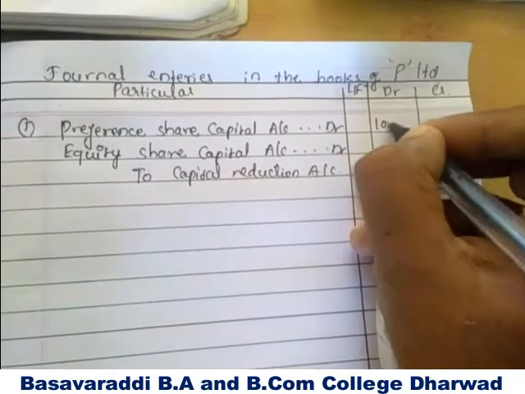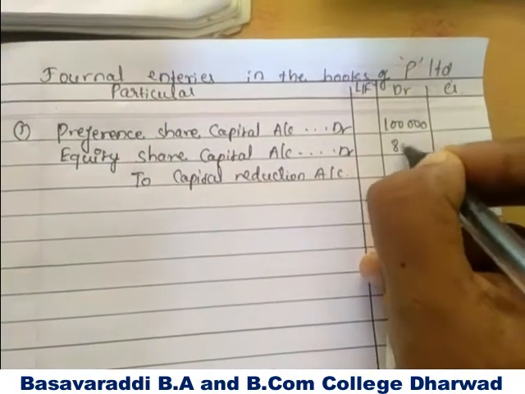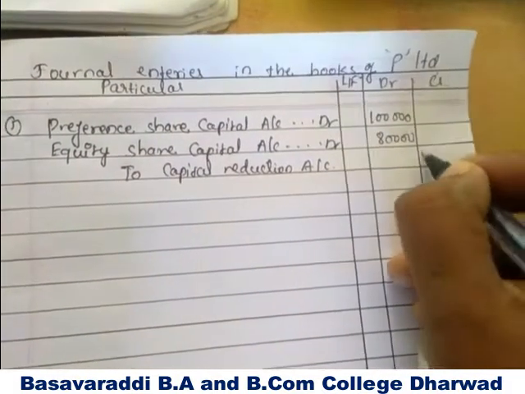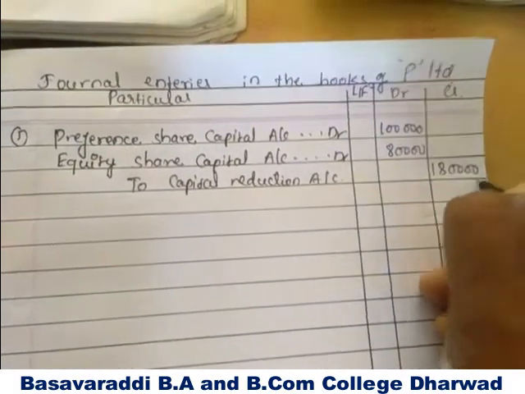How much amount? 1 lakh plus 80,000 is equal to 1,80,000.